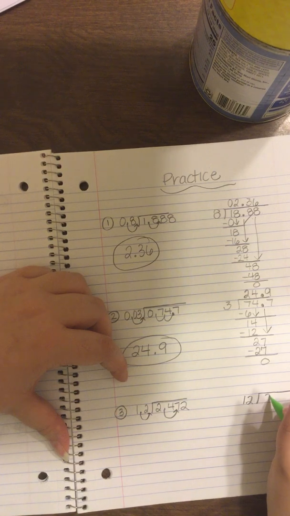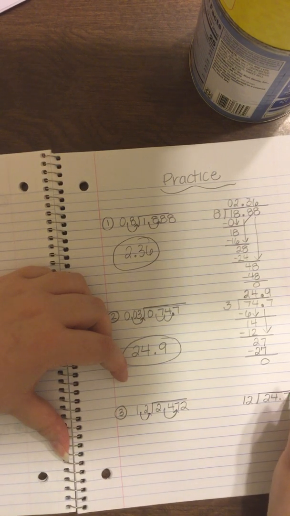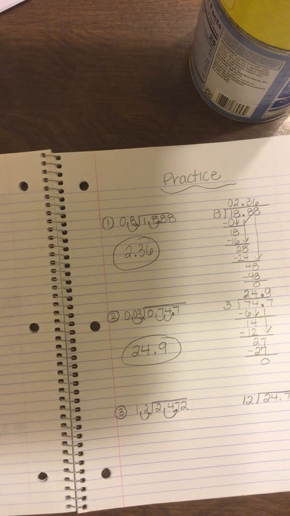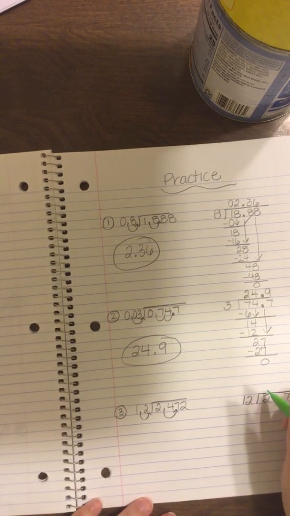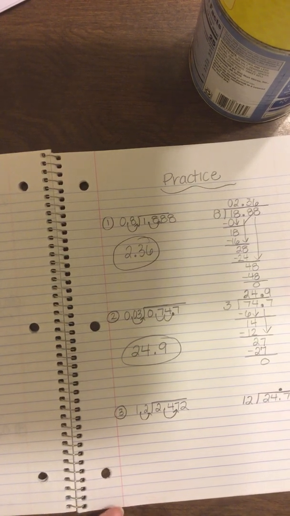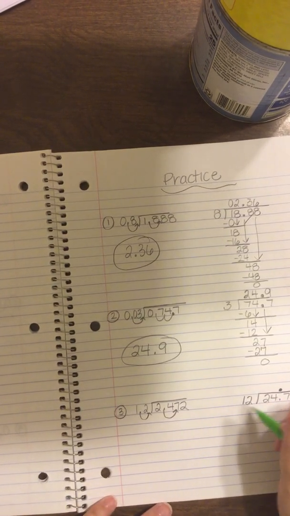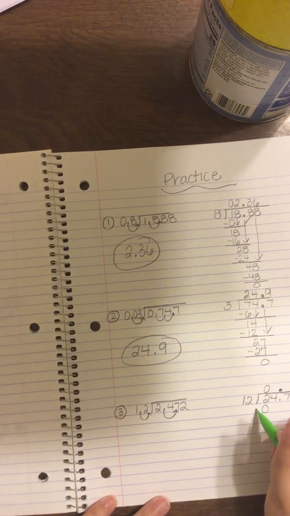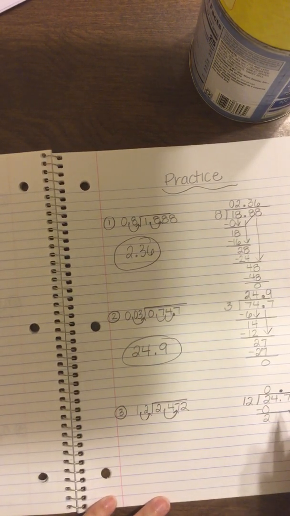So now my dividend is going to be 24 and 72 hundredths. And so now I'm going to divide it out like normal. 12 cannot divide into, oh wait, decimal. Mrs. Smith is having a hard time tonight. 12 cannot divide into 2, so that's 0. 0 times 12 is 0. Subtract, I'm left with 2.